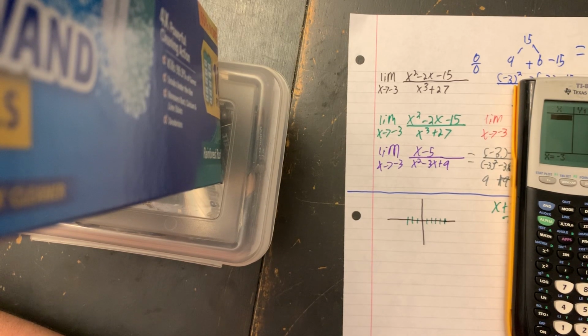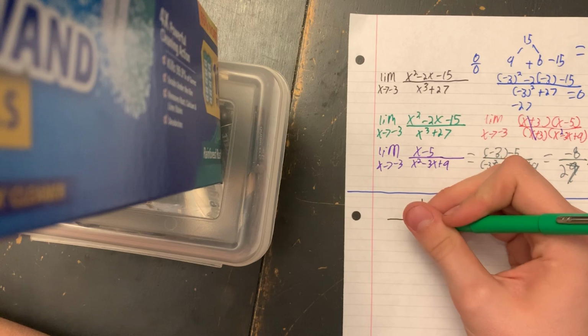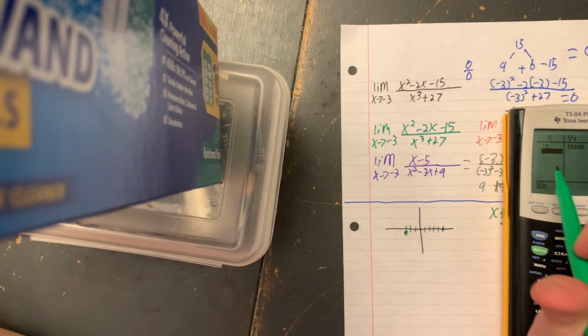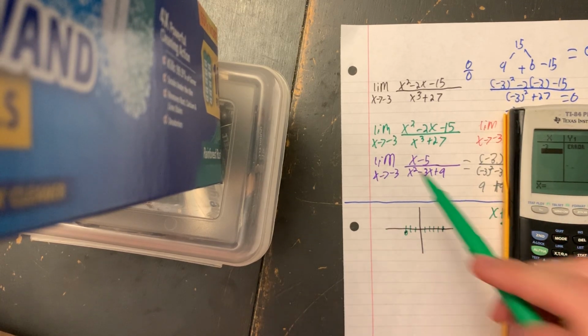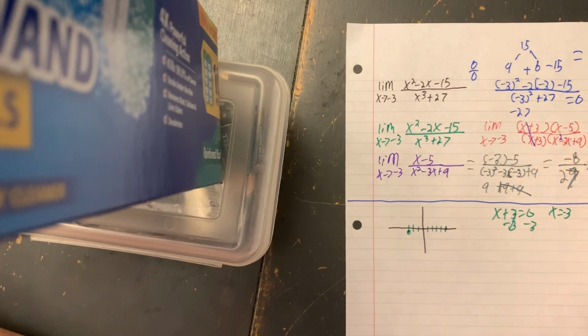At negative 3, you'll see there's an error. So it ends up being like a little hole right here, and you have an open circle because it cannot equal that. But there's an error because there's a limit at this point, where x equals negative 3.